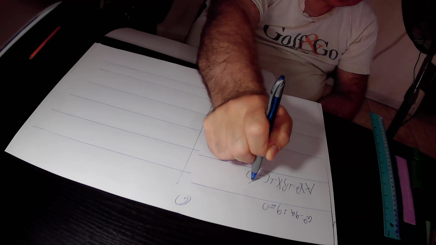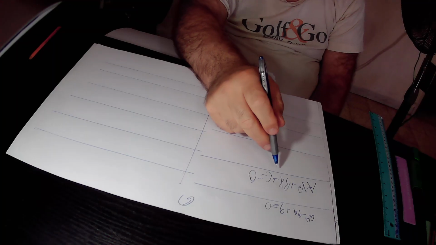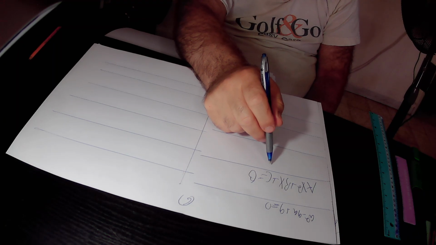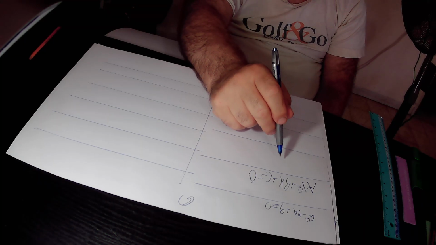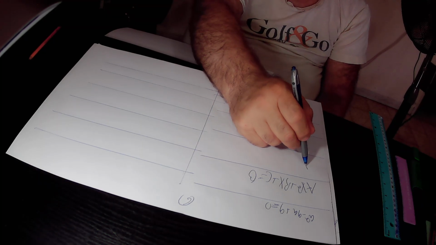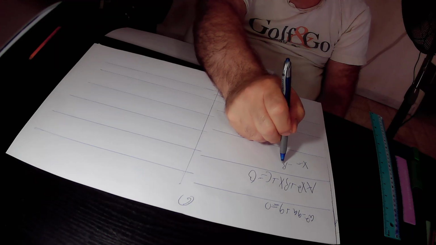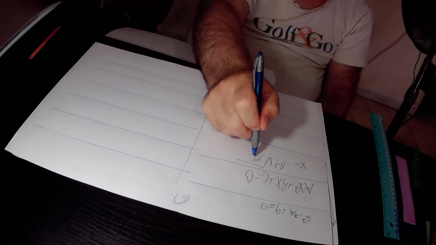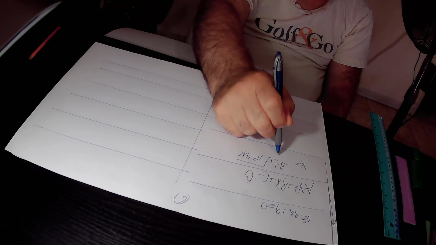In this general formula, A, B, and C are the coefficients of this quadratic equation, and X is the variable that we are looking for. And we will find out the value of X according to the following formula. X equals minus B plus minus square root of B squared minus 4 times A times C, over 2A.